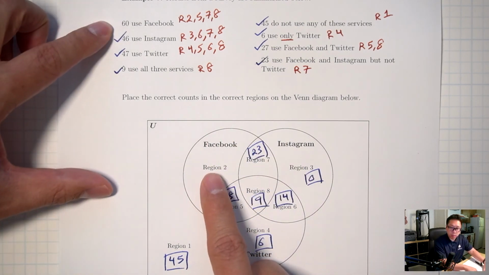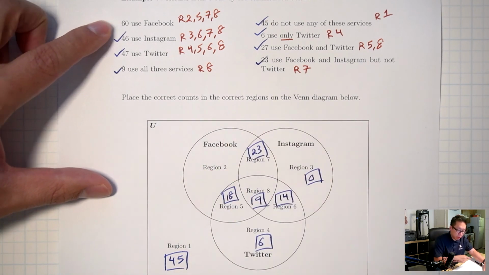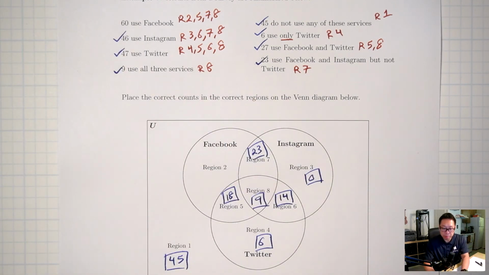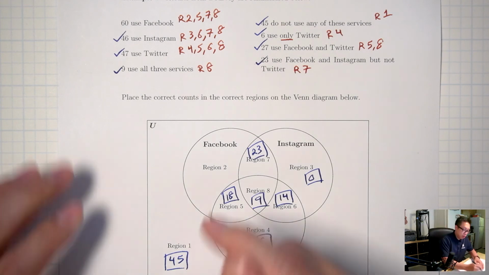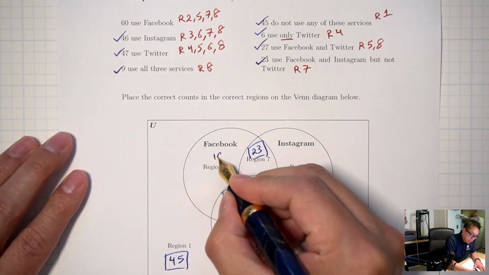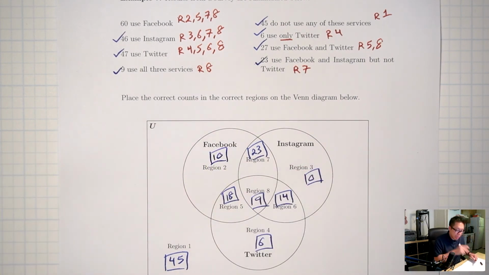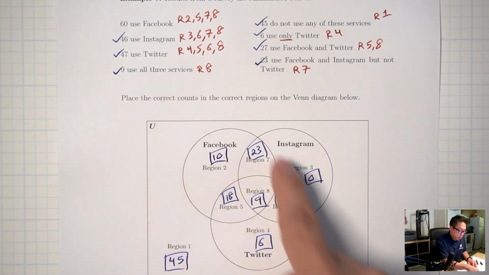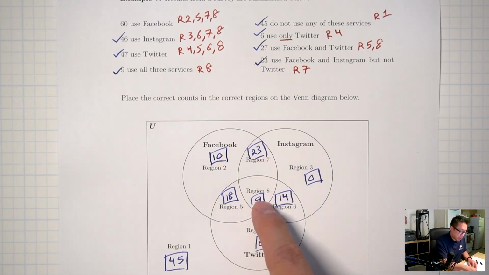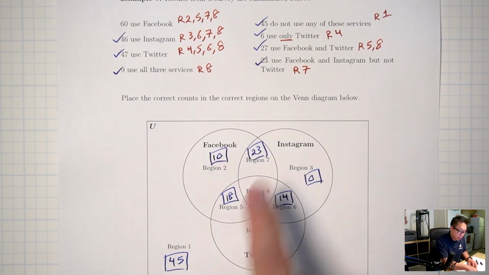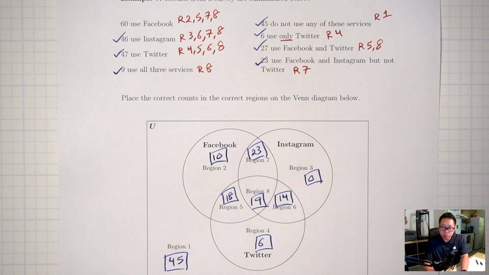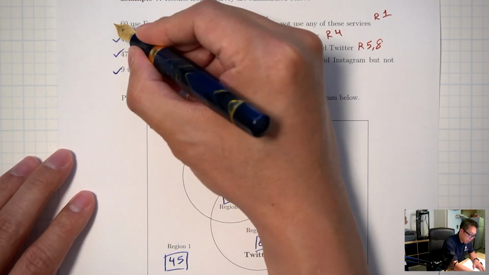Take your target, 60 minus the 50, which is 10. This should be 10. And just as a double check, regions 2, 5, 7, 8 need to add up to 60. Let me add those up: 10 plus 23 plus 18 plus 9. It is 60, so we're good.